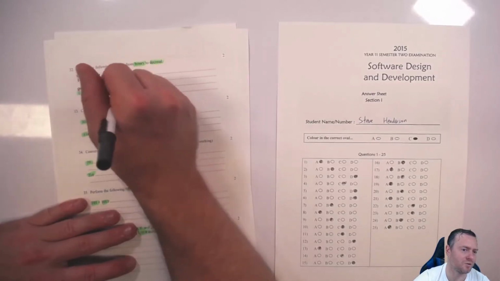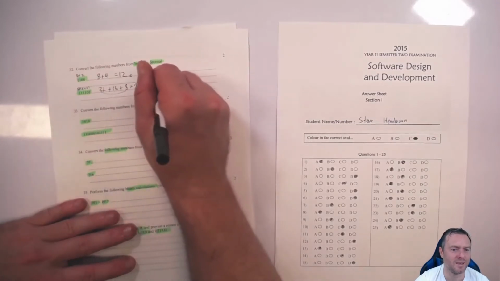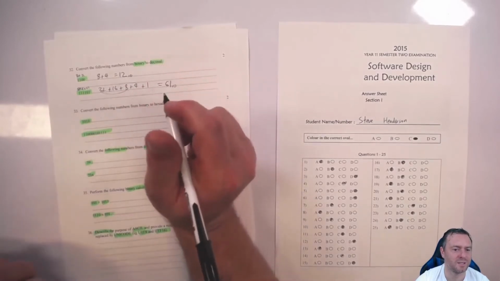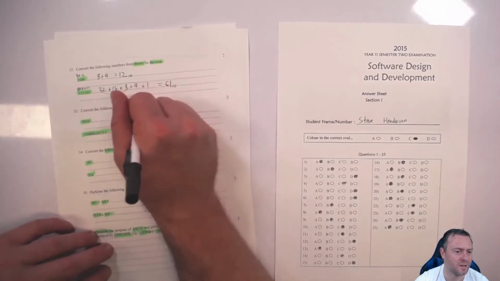Now the trick with this is to group tens. So if you do 32 plus 8, that gives you 40. And then if you do 16 plus 4, that gives you 20. So you've got 40 plus 20, which gives you 60, and then add on the 1. That's a little trick that you can do with this.